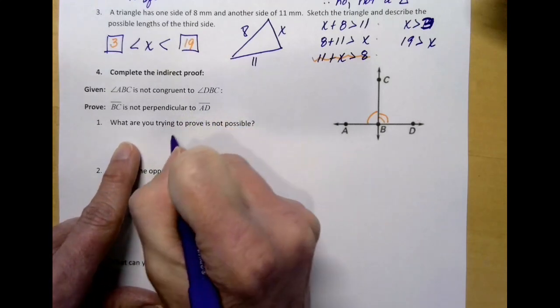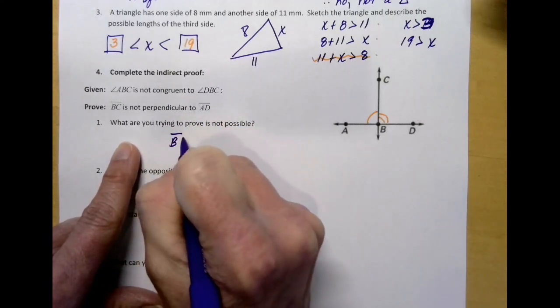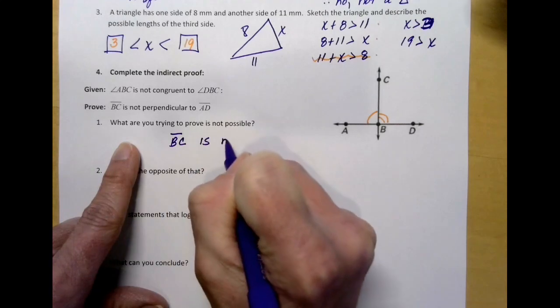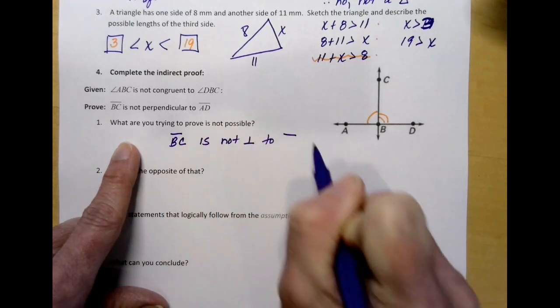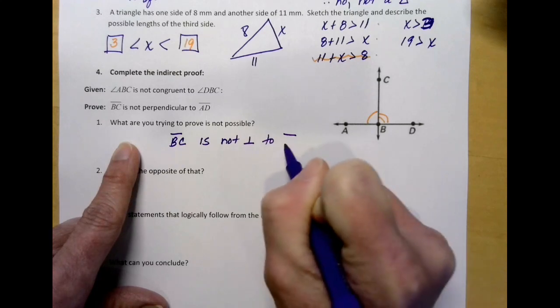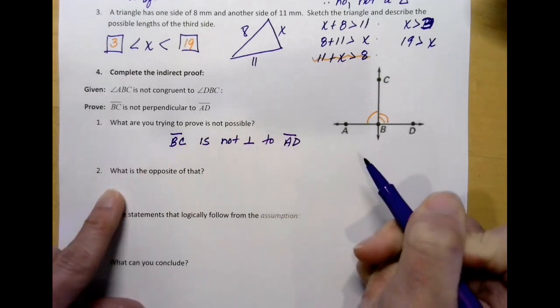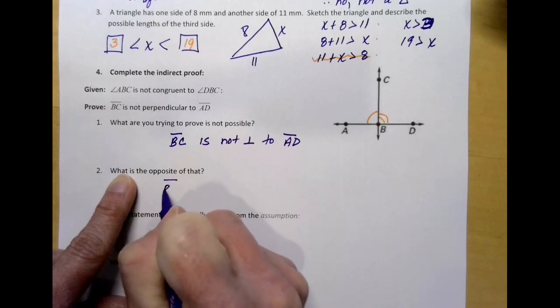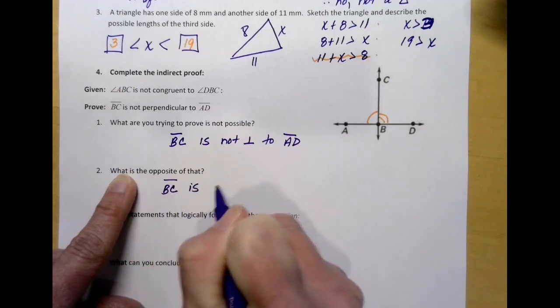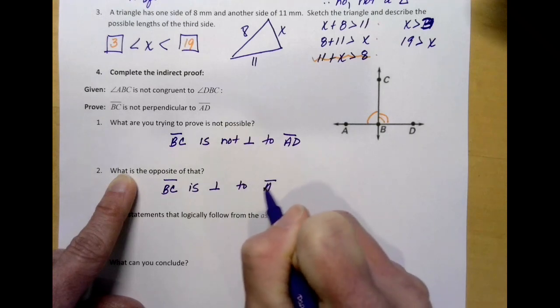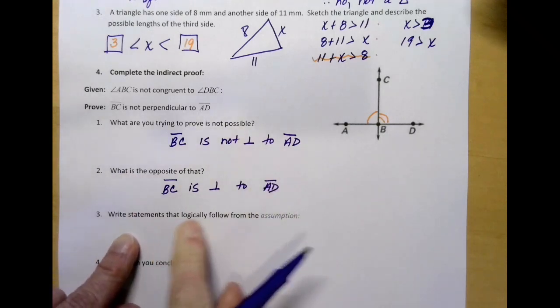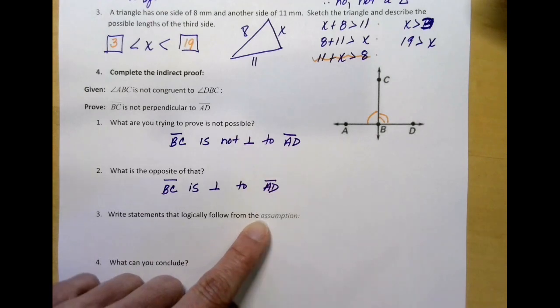We're trying to prove that segment BC is not perpendicular to segment AD. What is the opposite of that? That BC is perpendicular to AD. Write statements that logically follow from this assumption.